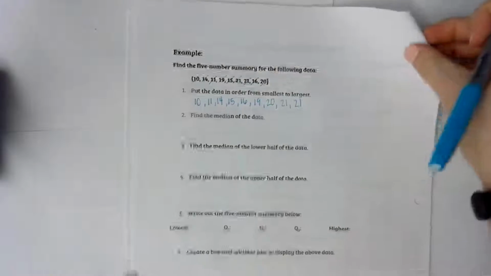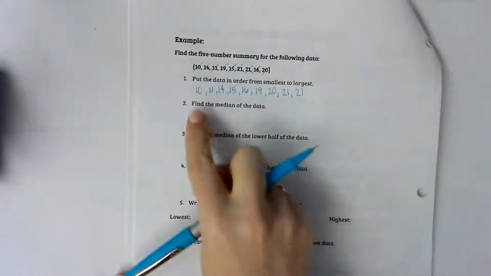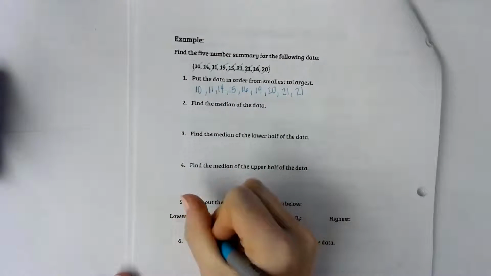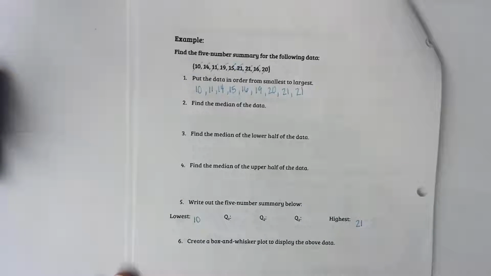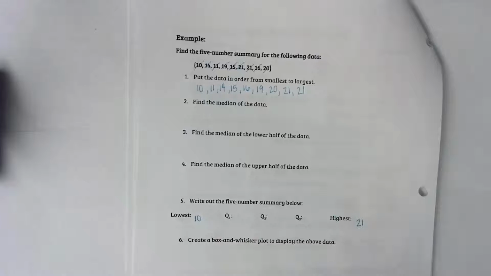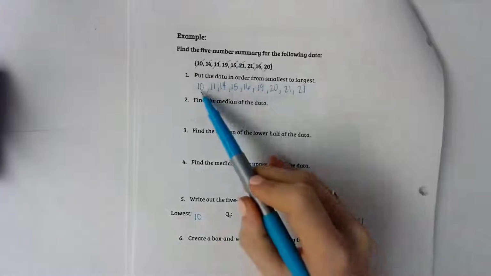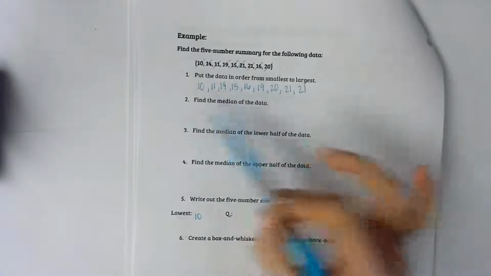Now we know what our lowest and our highest number is, so we can put those down here. Our lowest number is 10 and our highest number is 21. We need to find the median of the data. So 1, 2, 3, 4, 5, 6, 7, 8, 9. We have 9 numbers here.